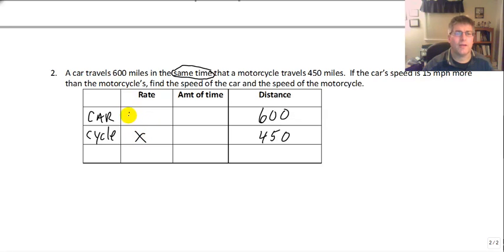And I don't know the motorcycle's speed, so I'll make that x, and the car's speed is x plus 15. And if they're traveling for the same amount of time, it would make sense that the one that covered more distance has got a faster speed, or the one that covers less distance has a slower speed.